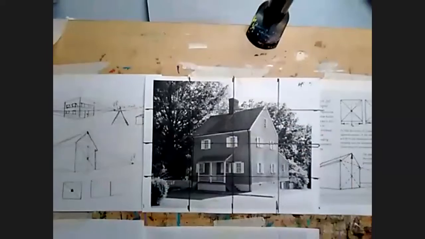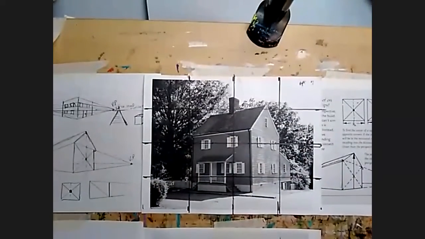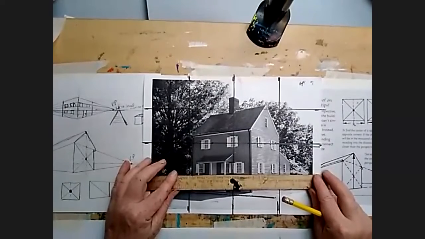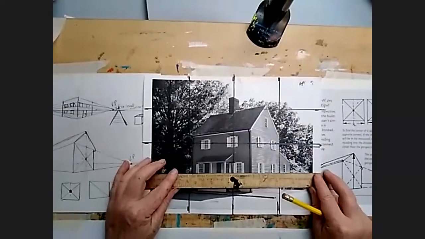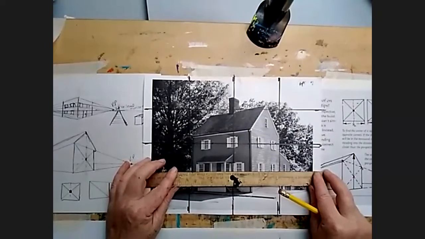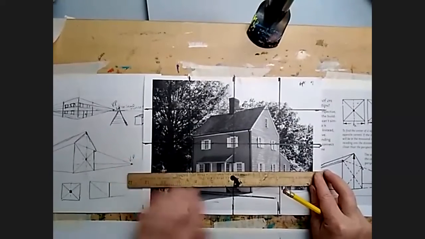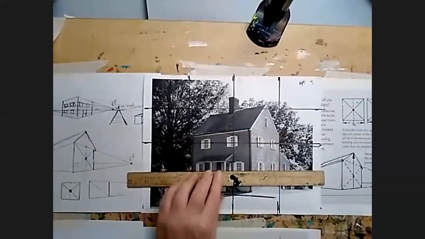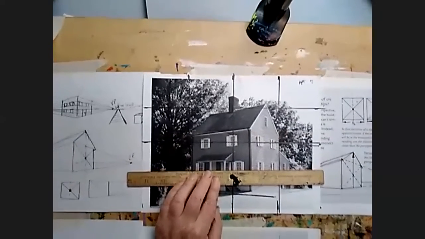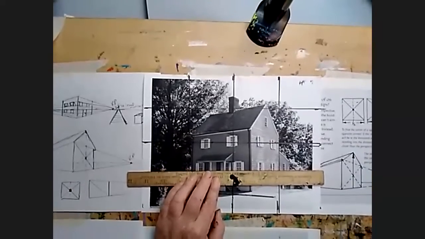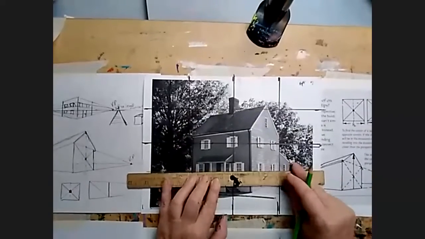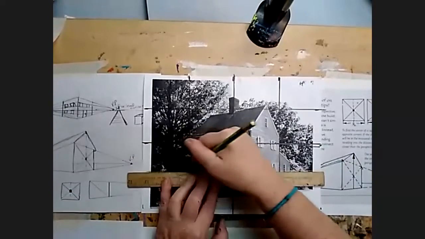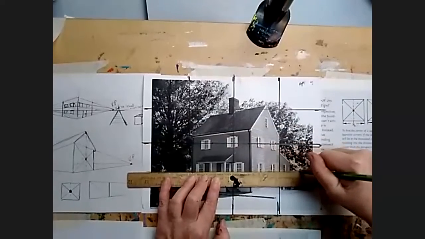So now you'll notice that I'd say the vanishing point is about, yeah, I'm looking for the place. It's about here. Because we're standing pretty close to this house, the vanishing point. Hold on. This green will show up better. Oh yeah, that's nice. I think the vanishing point is about here.